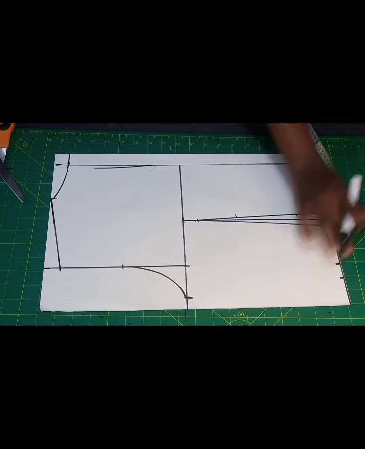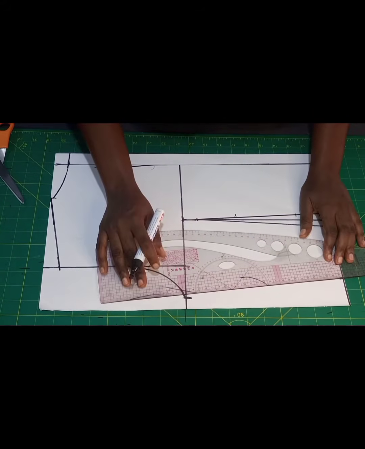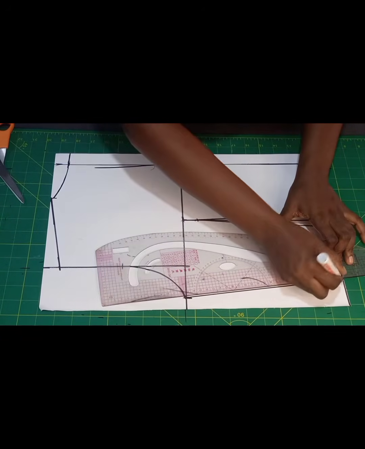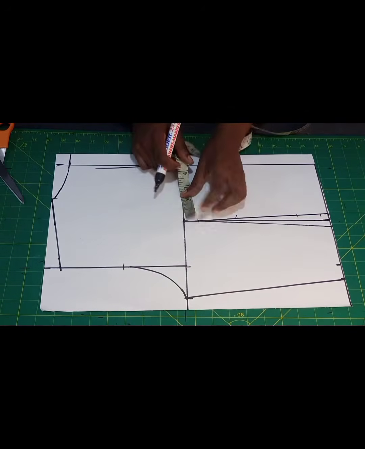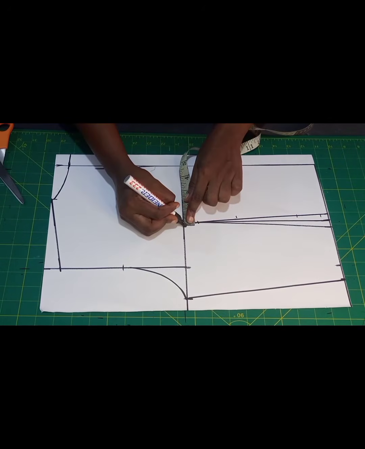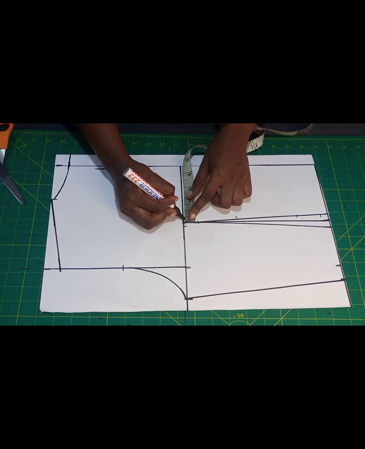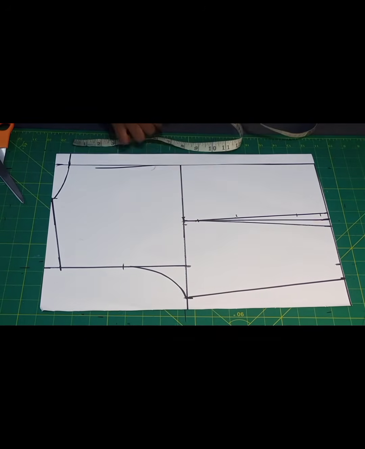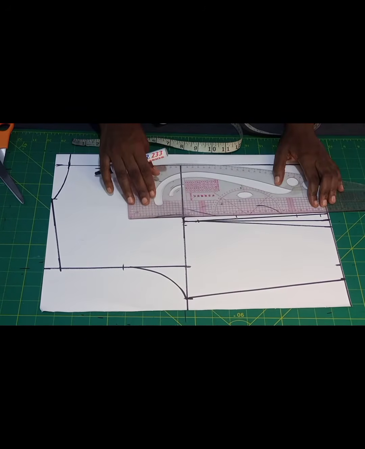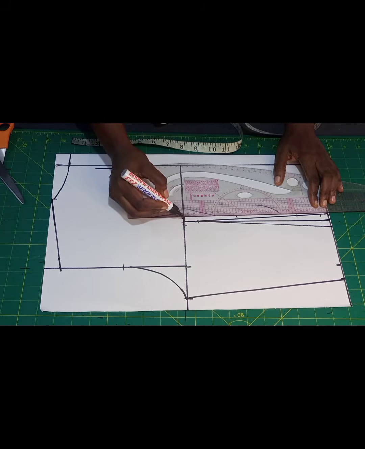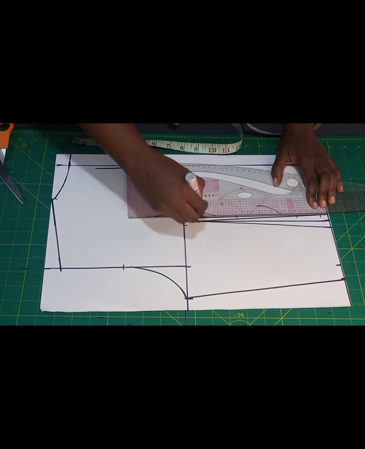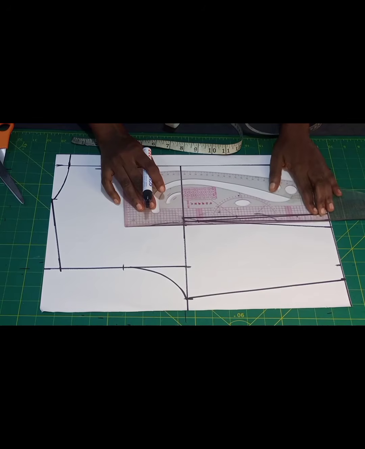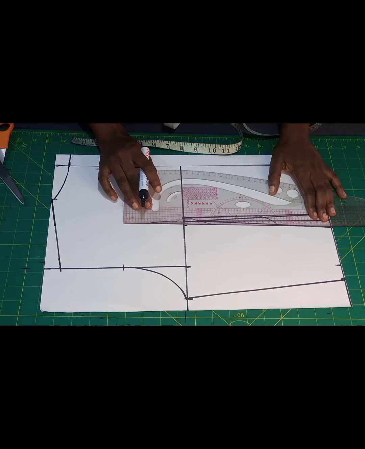You add it, then you connect it to your round bust. For you to tighten this back, come out here by 0.25 on both sides. Then connect it to your dart legs here. Connect the other one.